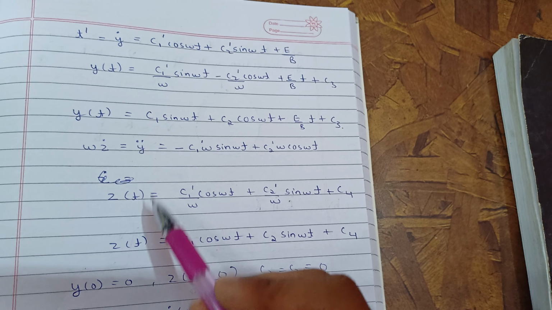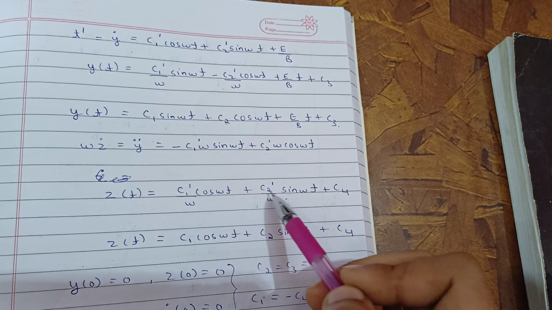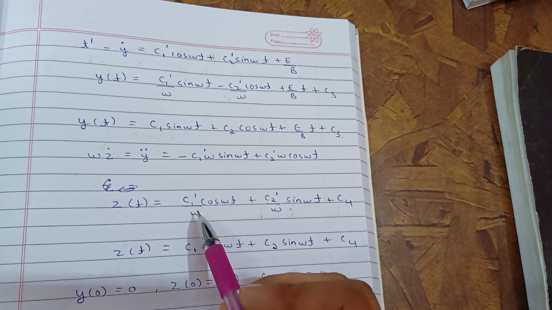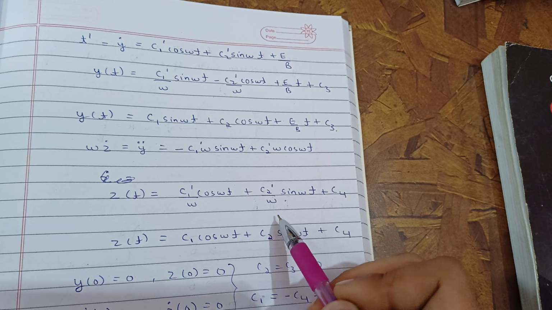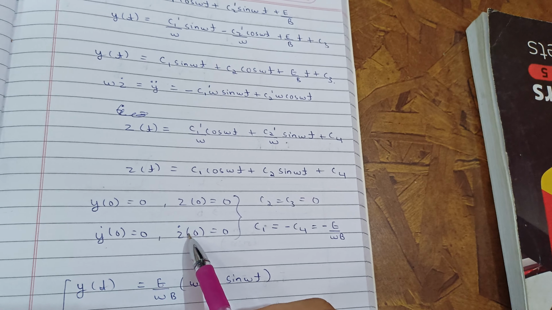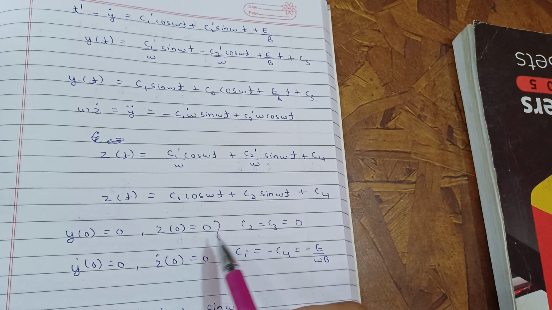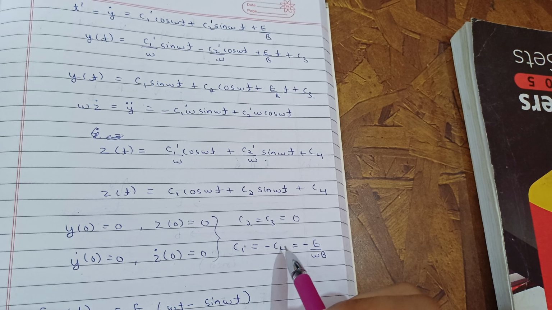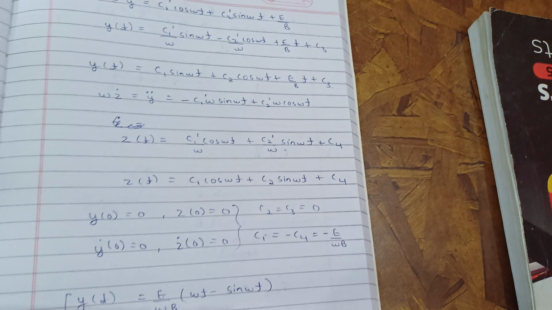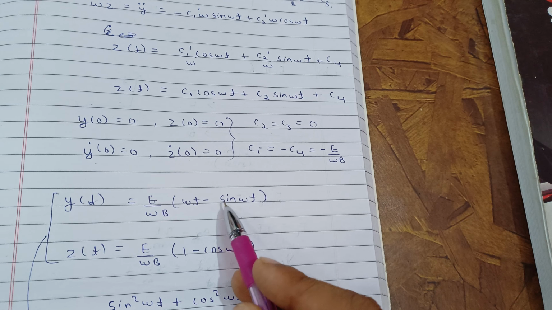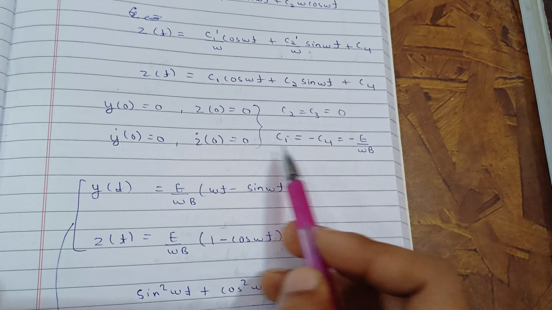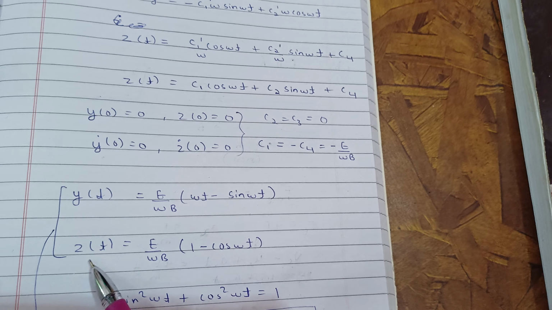Now integrating will give you z, so z(t) will be cos omega t by omega and sin omega t by omega, and here you will get some constant c4. Now we know c1 dash by omega as c1 and c2 dash by omega as c2, so you substitute them, and you will get z(t). Now you have z(t), you have y(t), and you have the initial conditions. You know y dot and you know z dot. So substitute them, you will find c2 and c3 equal to 0 and c1 equal to minus c4, that is minus E by omega B. So you have found all the values, just substitute for z(t) and y(t). So we'll get y(t) as E by omega B times (omega t minus sin omega t), and z(t) as E by omega B times (1 minus cos omega t). So these are your solutions for y(t) and z(t), showing how y is changing with time and how z is changing with time.